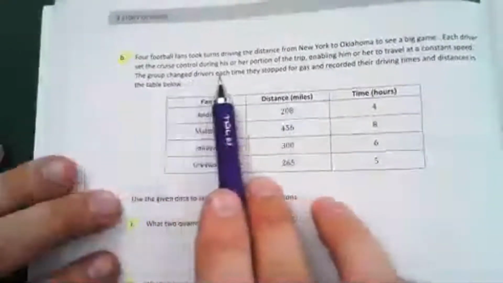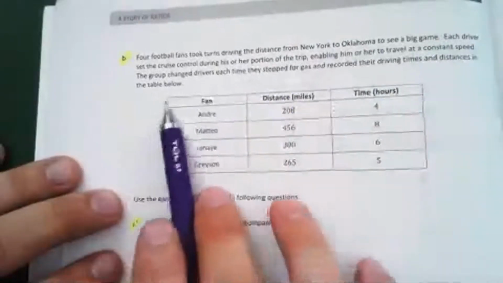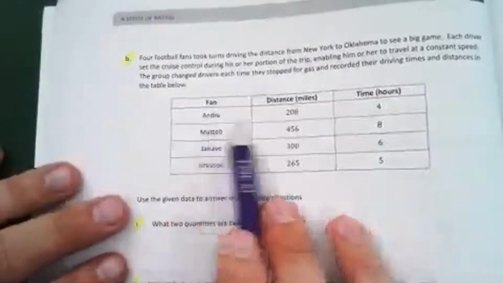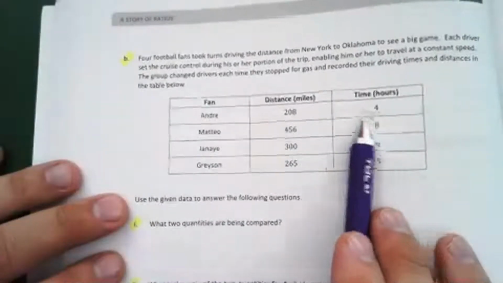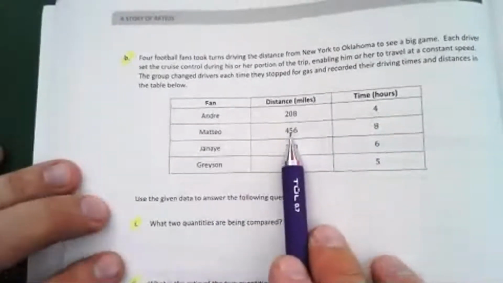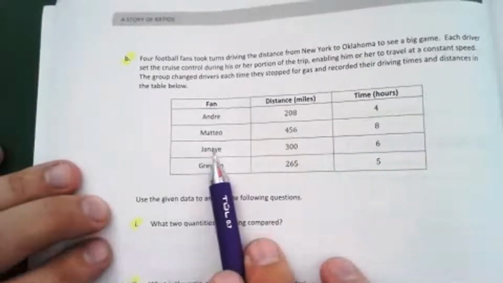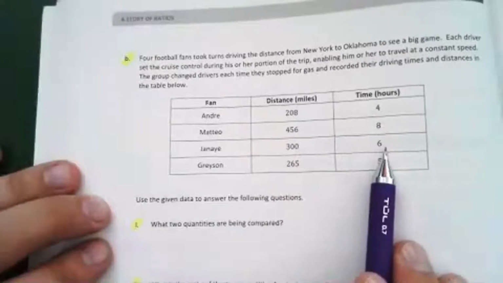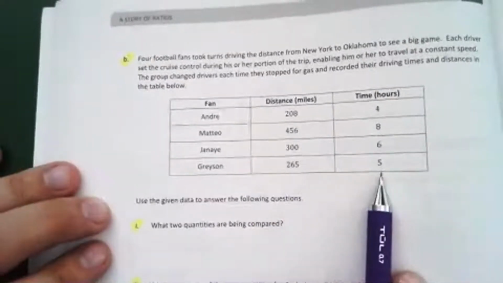The group changed drivers each time they stopped for gas and recorded their driving times and distances in the table below. We've got Andre, who goes 208 miles in 4 hours. Mateo is 456 miles in 8 hours. Janae goes 300 miles in 6 hours. Grayson goes 265 miles in 5 hours.